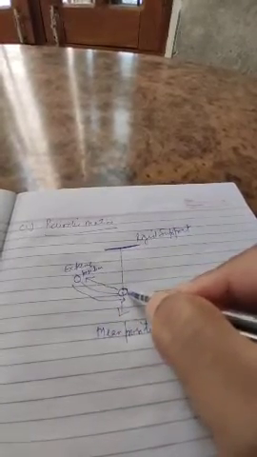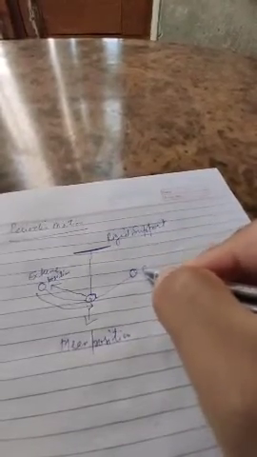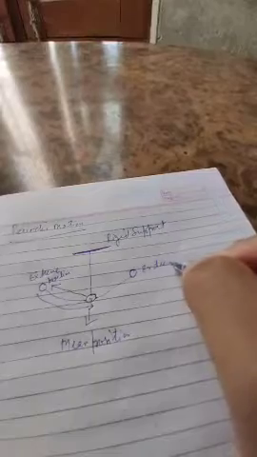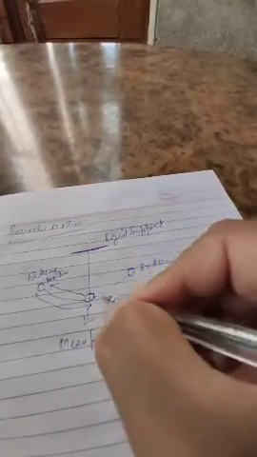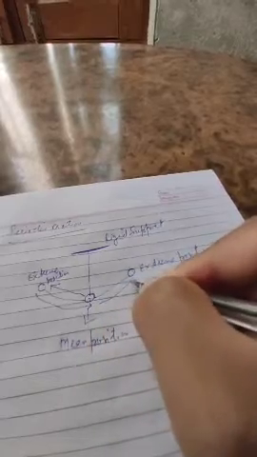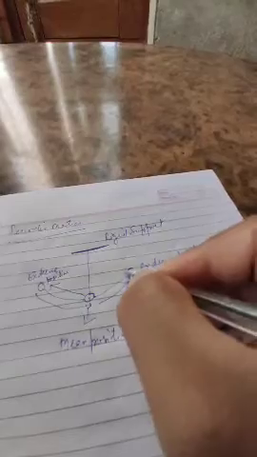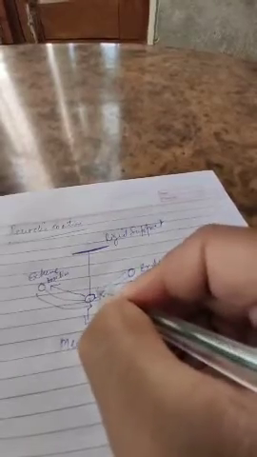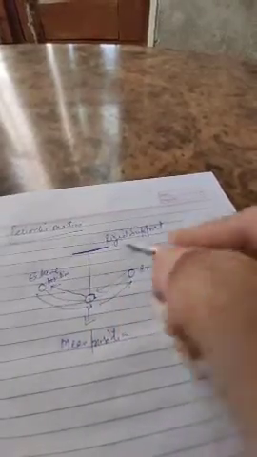Then again from mean it moves to the extreme position, this is the third vibration, and then from extreme to mean, this is the fourth vibration.